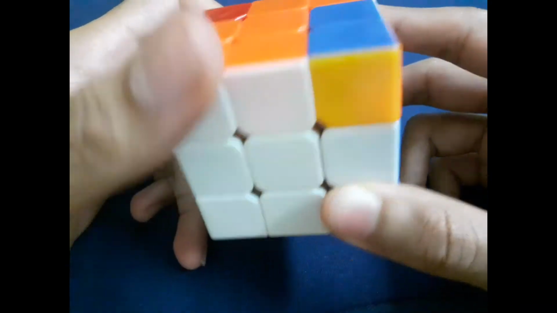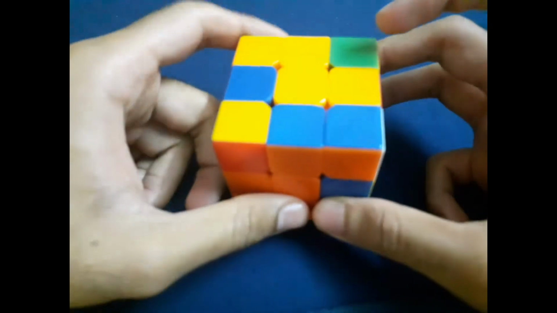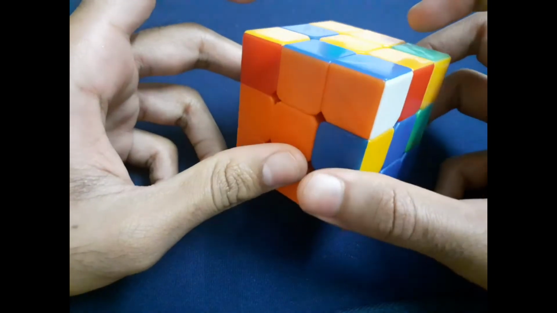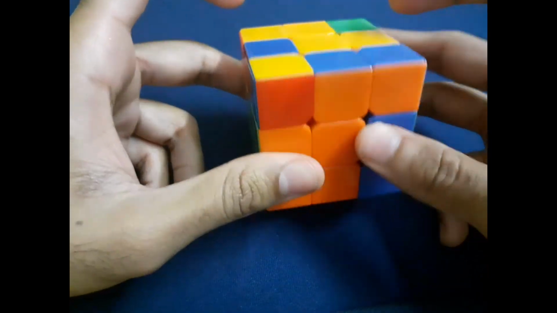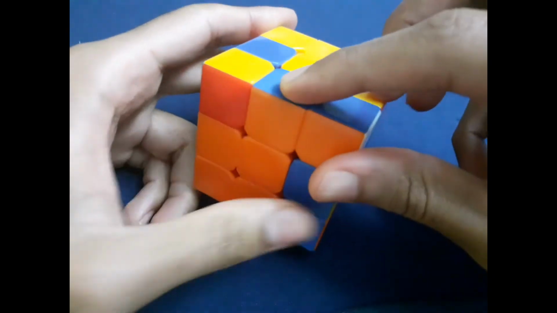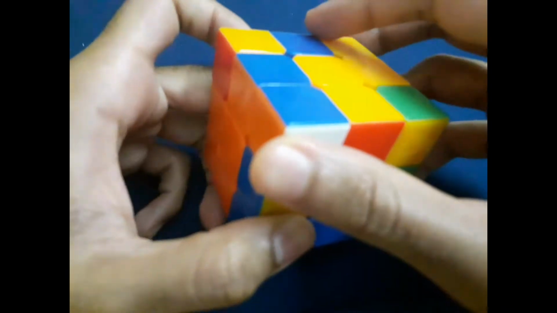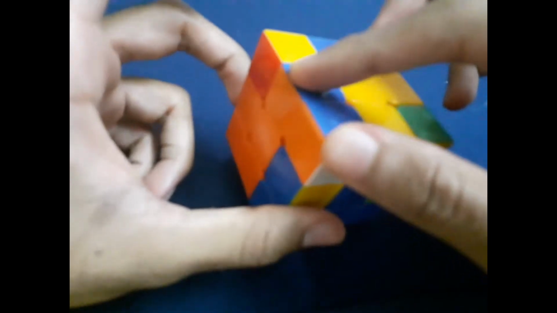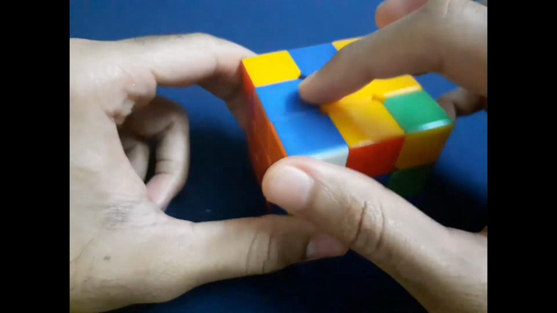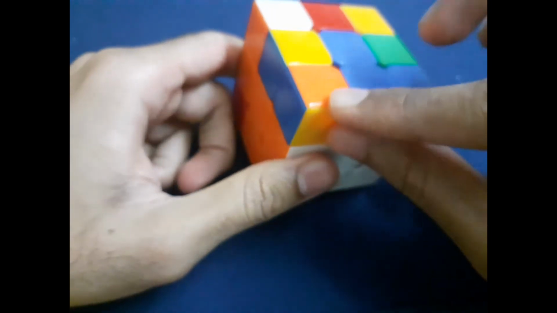Notice we are actually kind of messing up the bottom layer, but just hang in there. Now, once you're done with that step, you'll have two consecutive blocks, kind of like a boulder of sorts, and then that needs to just go down.